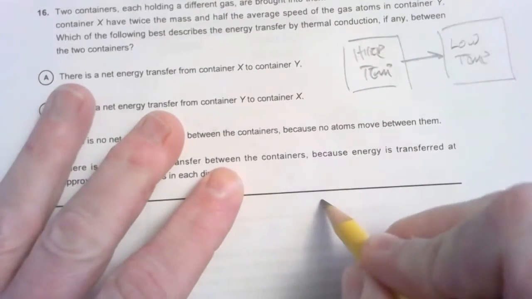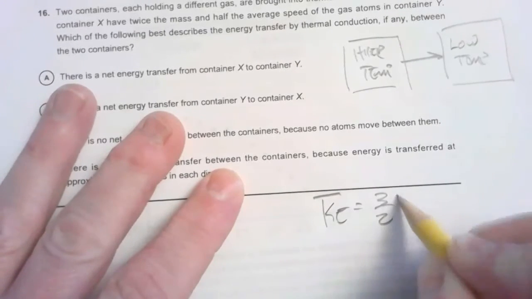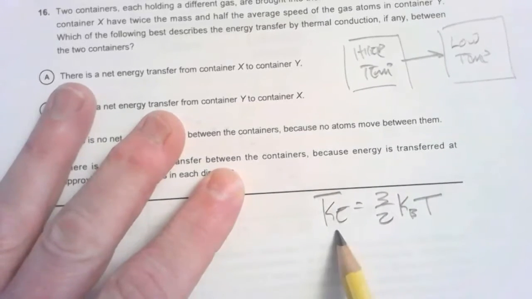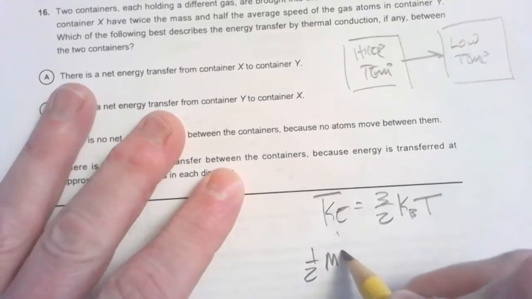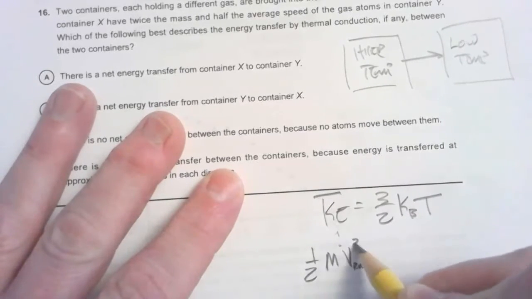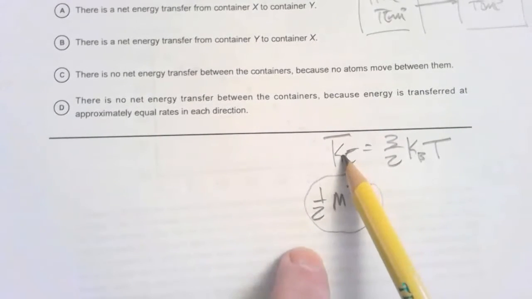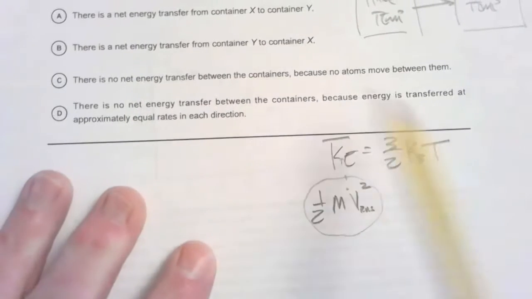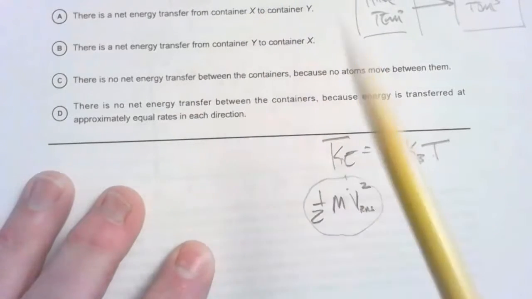So I know that the average kinetic energy is 3/2 Boltzmann's constant times temperature. But I also know average kinetic energy is 1/2 the mass of the gas times its average velocity, or RMS velocity, or speed really, squared. So whichever one has the bigger average kinetic energy has the bigger temperature. All right. So one of them has twice the mass, but half the average speed.